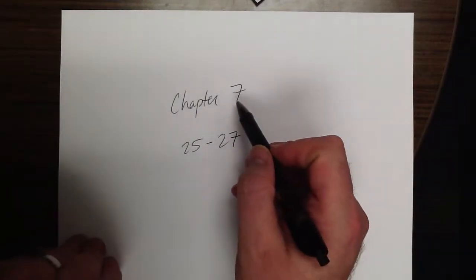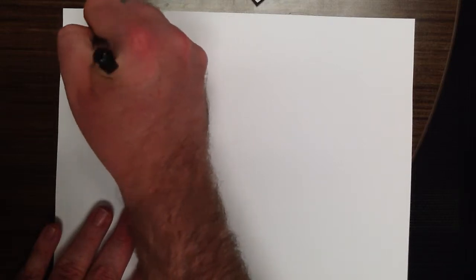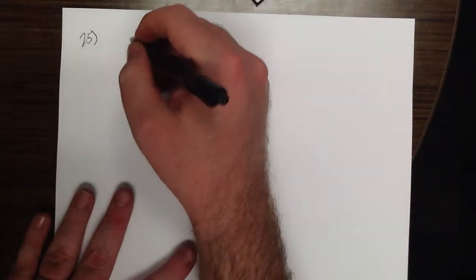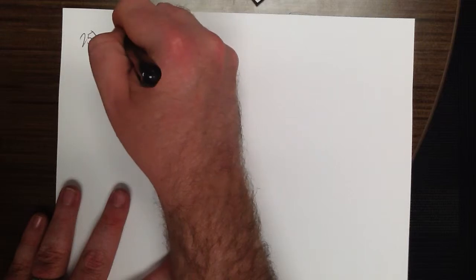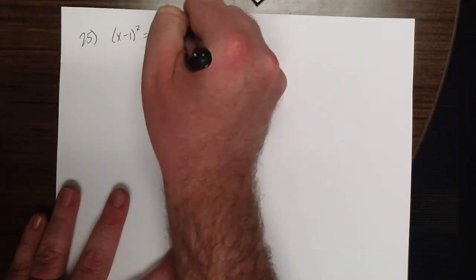All right, Chapter 7 review continued, questions 25 through 27. These are all going to be parabolas. So, number 25 says (x − 1)² = 12(y − 1).